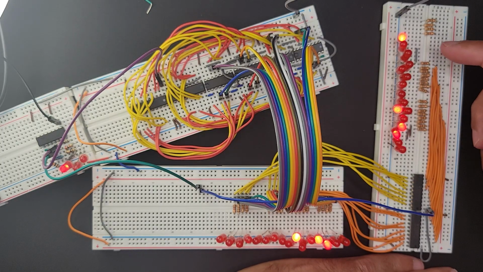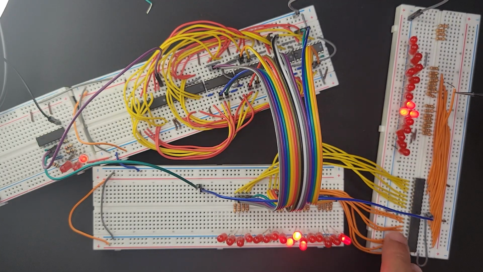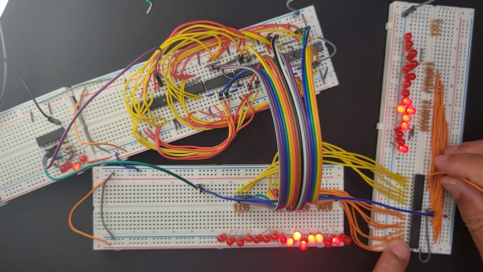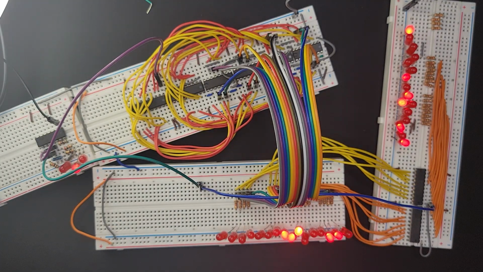But I need to figure out why this guy is on. I'm assuming that this VCC, maybe I plugged something into VCC by accident. And see where he's plugged in. He's really not in VCC. I thought he would have been a VCC. So I don't know what's causing that light. I'm not really too worried about it right now.